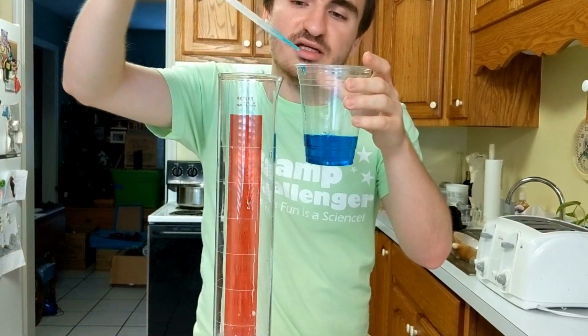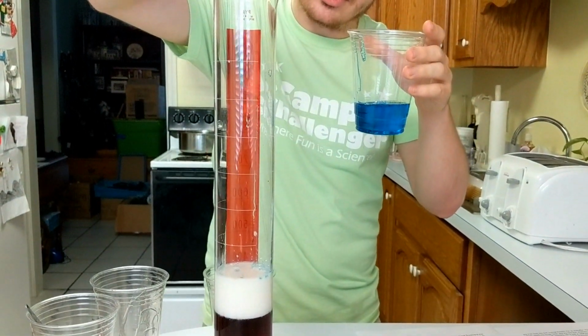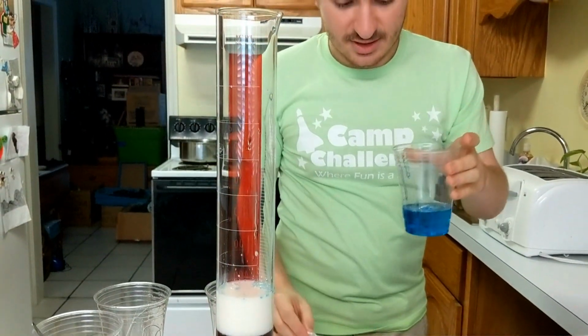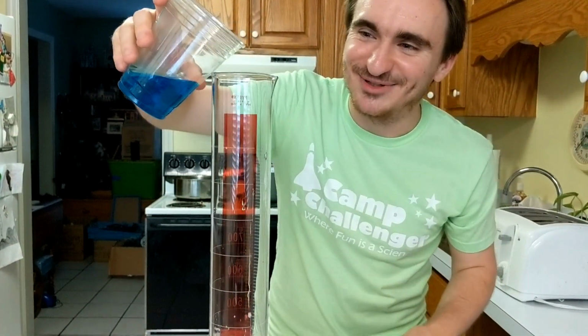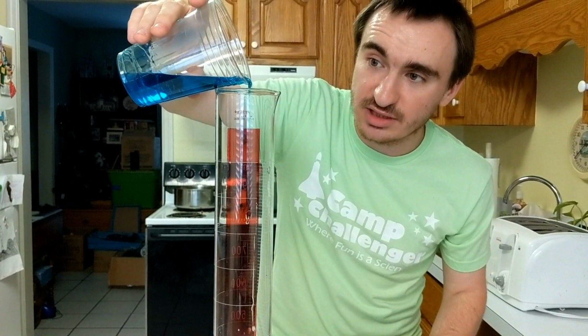This is really not sucking it up as good as the milk. I actually might pour this in. Okay, let's see. Fingers crossed that this works. But the thing is, you want to go nice and slow. And again, you do not want to touch the sides, so keep that in mind.